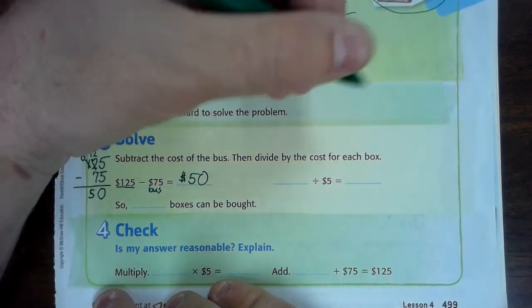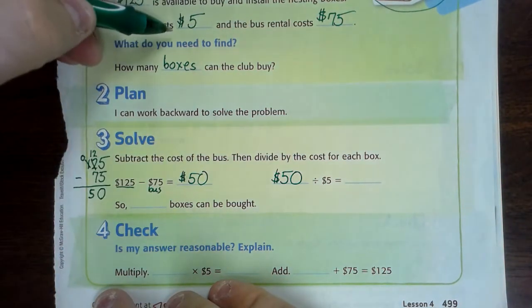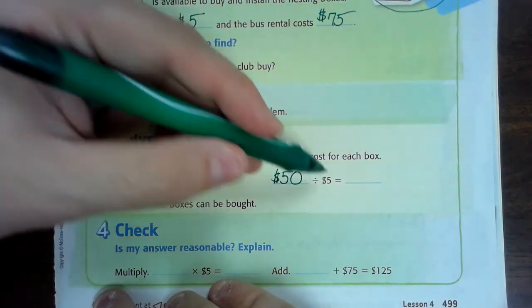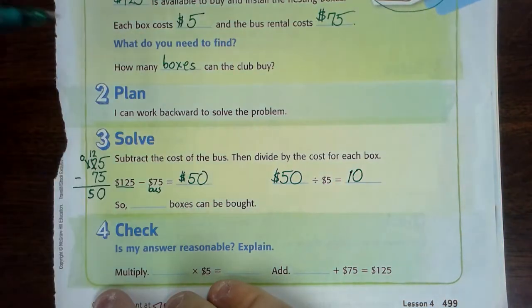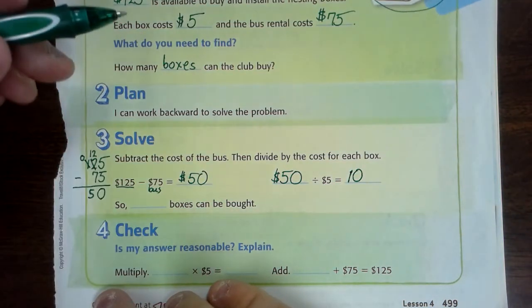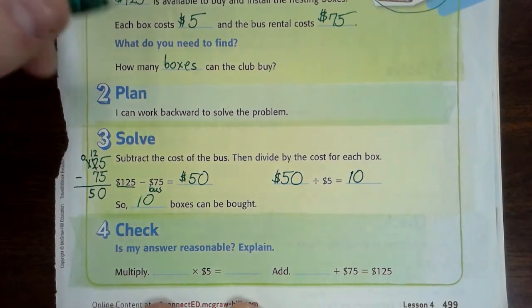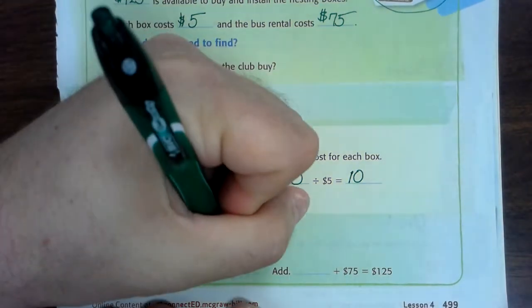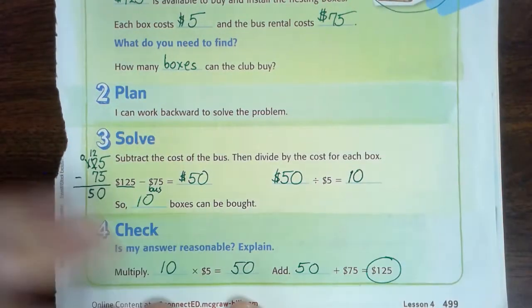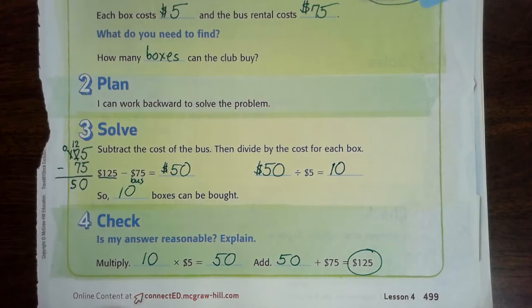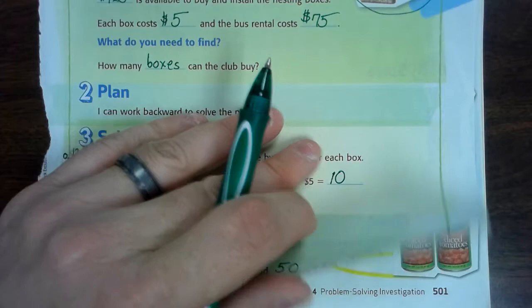So we take this $50 and we put it over here, because each house costs $5. So we're going to divide this 50 by $5 to see how many total we can buy. And hopefully you would see that 50 divided by 5 is 10. So 10 boxes can be bought. And then it says check. Well, 10 houses times $5 equals $50. And then we have to add 75 to it. And when we do that, we get a total of $125. So again, we just work backwards from what we know. And that's one way that we can solve this problem.